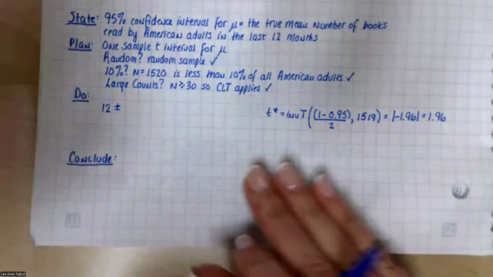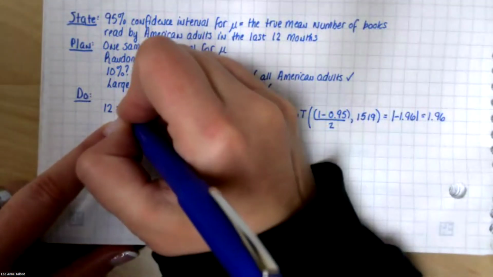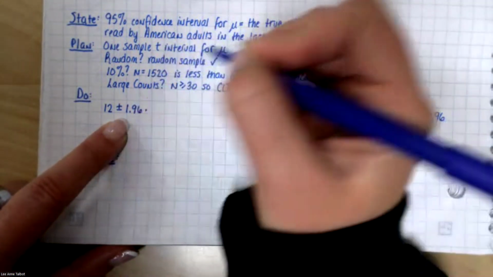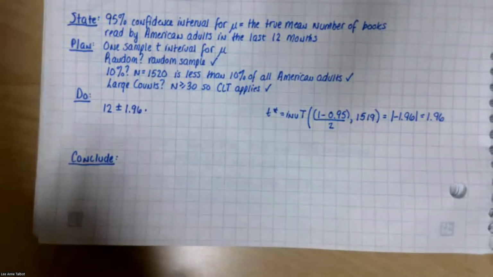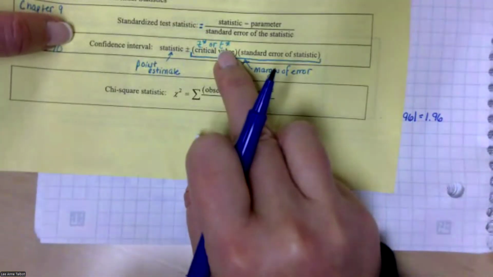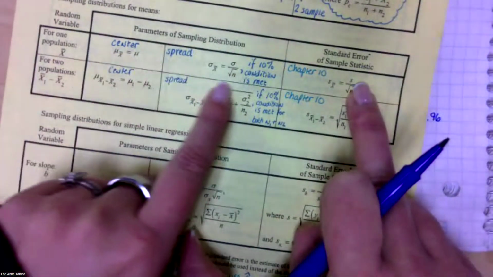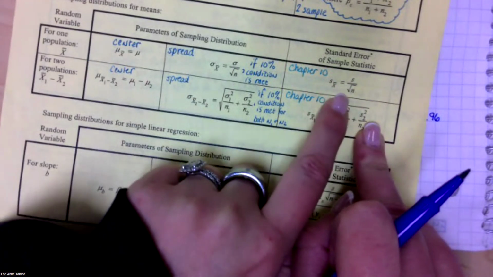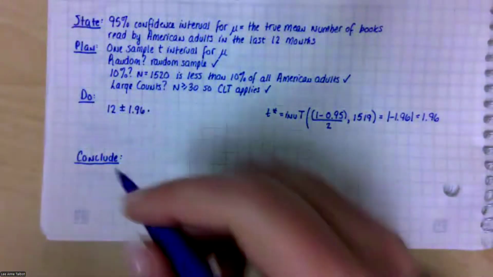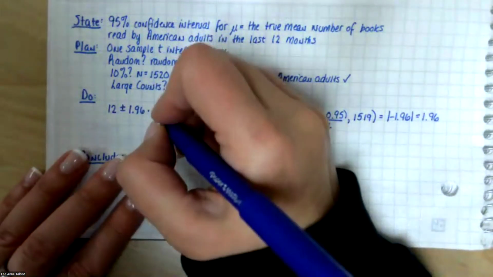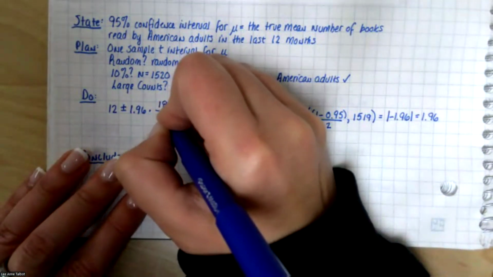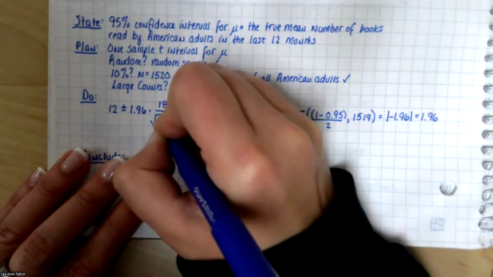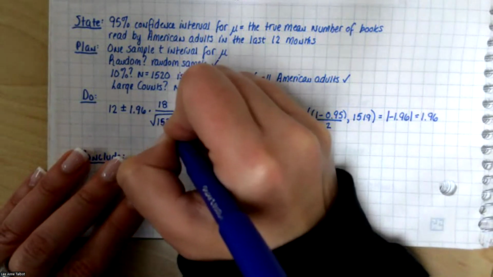Okay. So plus or minus 1.96 times, and that's my T star, times standard error. So I'm right here: one sample mean, standard deviation of the sample divided by the square root of the sample size, which is 18 over the square root of 1520.